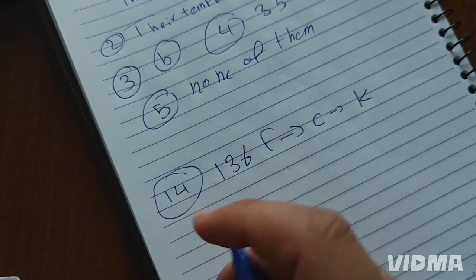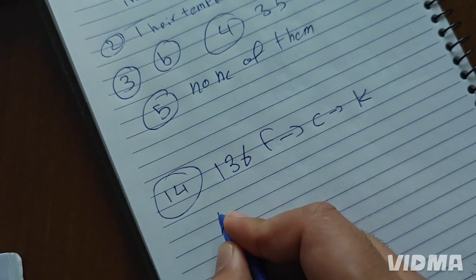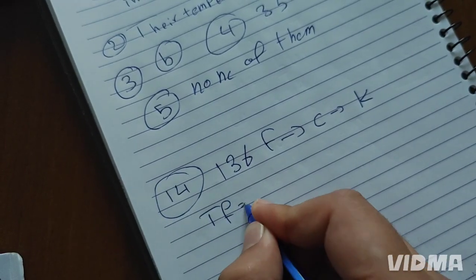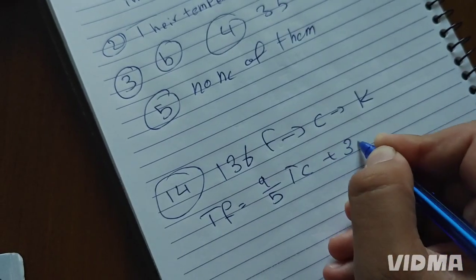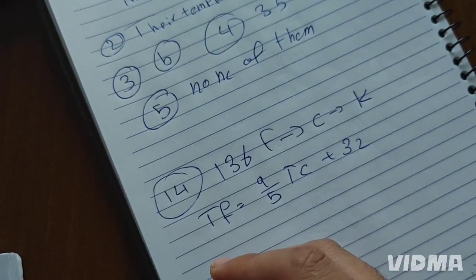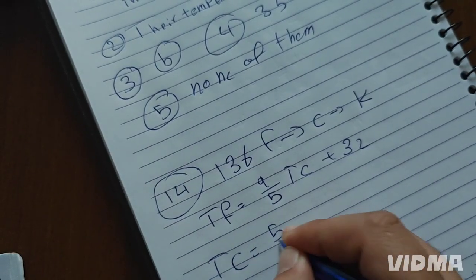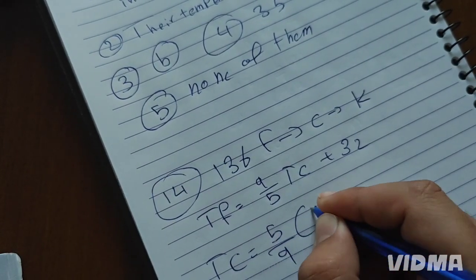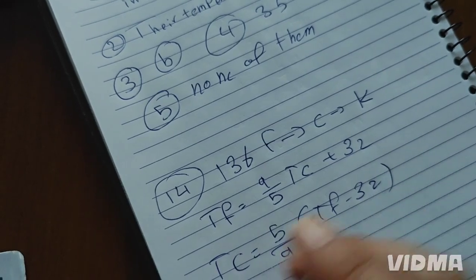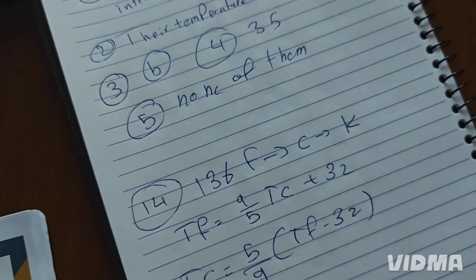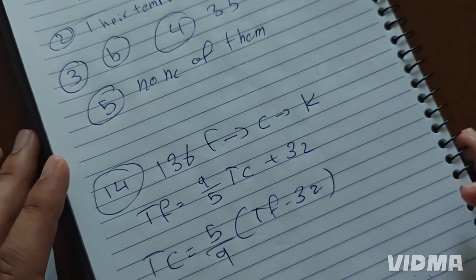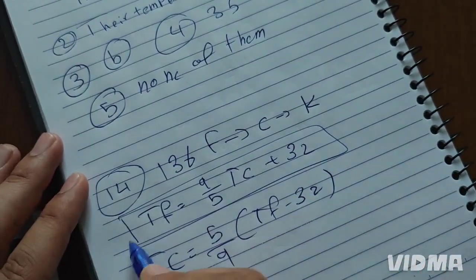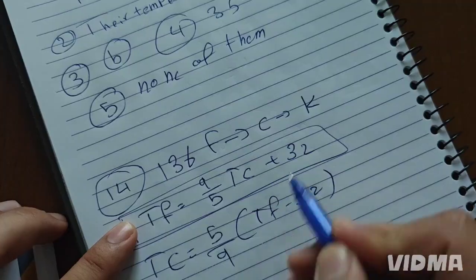We have two rules: TF equals 9/5 TC plus 32, and TC equals 5/9 times TF minus 32. I wrote both of them because maybe you're confused about why we have two rules. Actually, there's only one rule, the general rule: TF equals 9/5 TC plus 32.